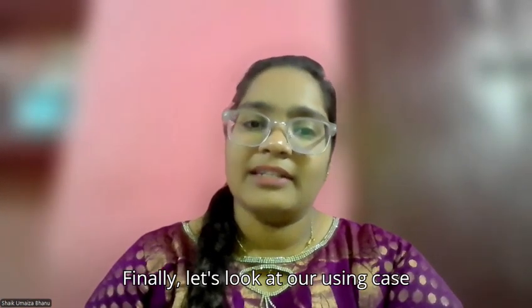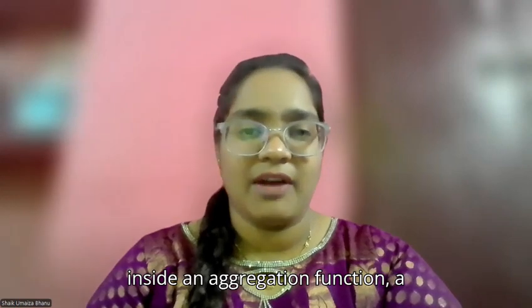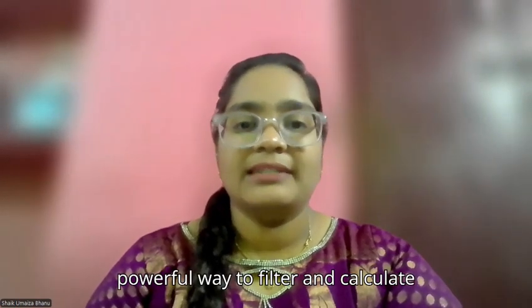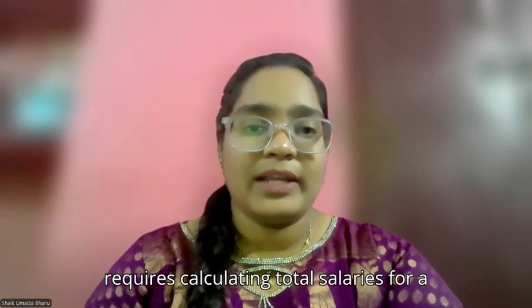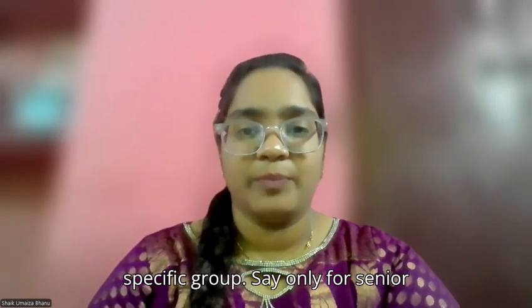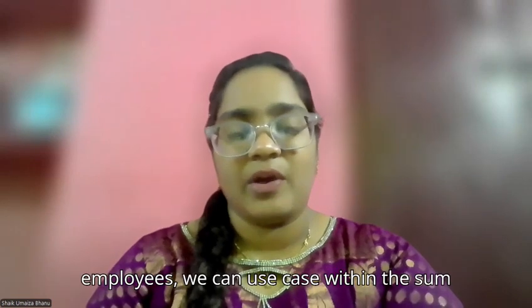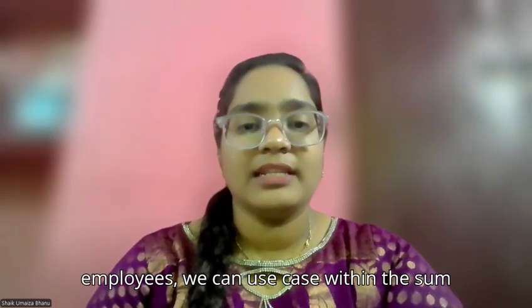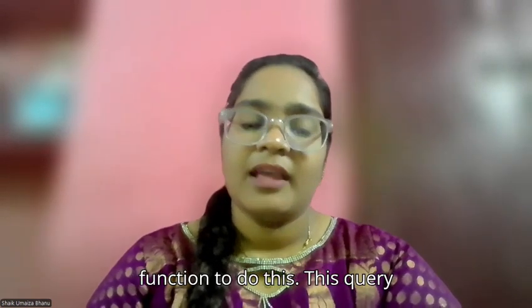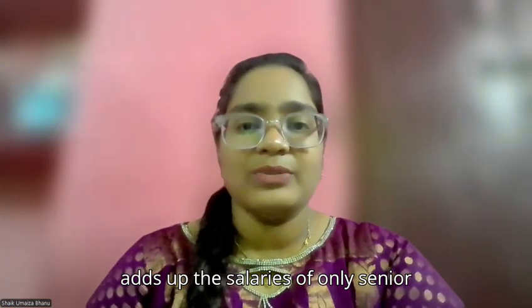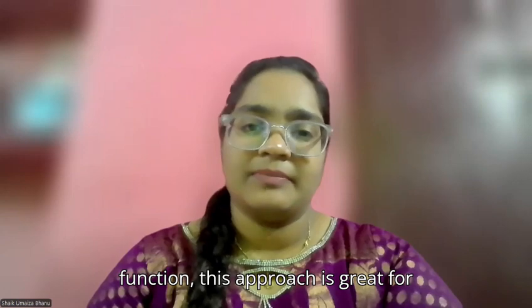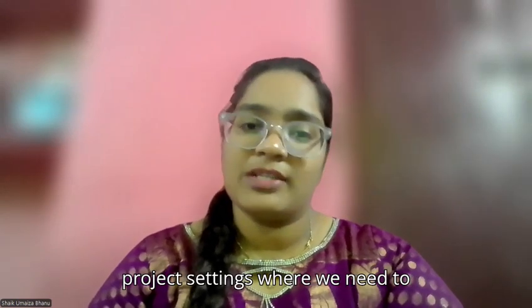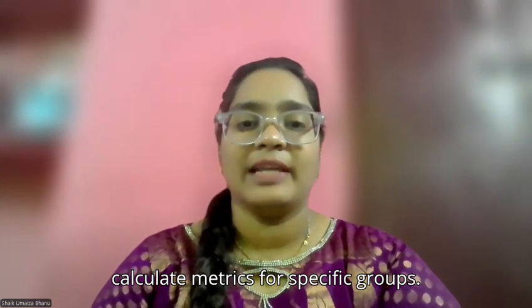Finally, let's look at using case inside an aggregation function, a powerful way to filter and calculate data. Our last task requires calculating total salaries for a specific group. Say, only for senior employees, we can use case within the sum function to do this. This query adds up the salaries of only senior employees by filtering within the sum function. This approach is great for project settings where we need to calculate metrics for specific groups.